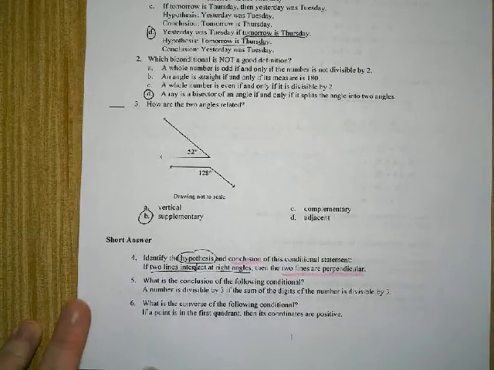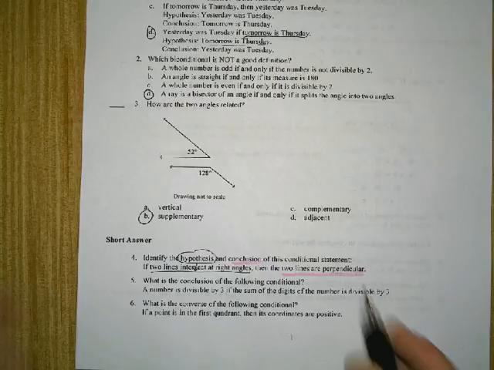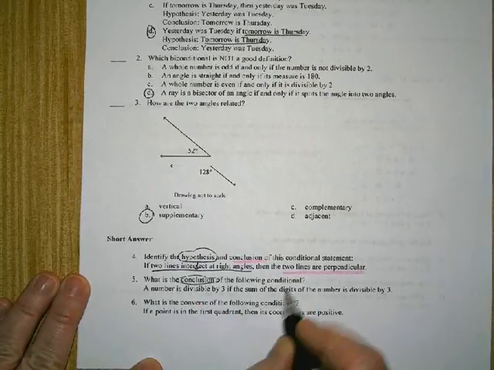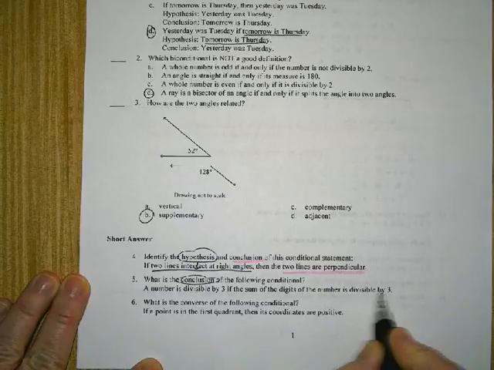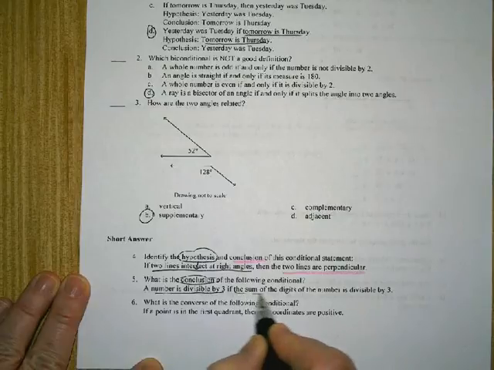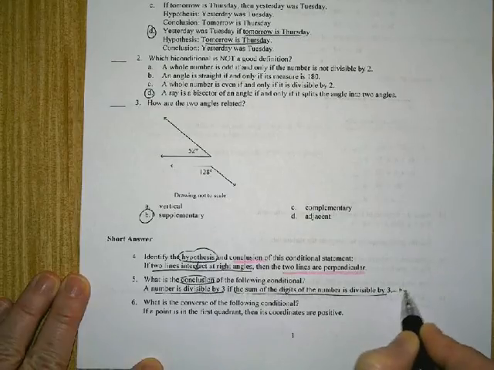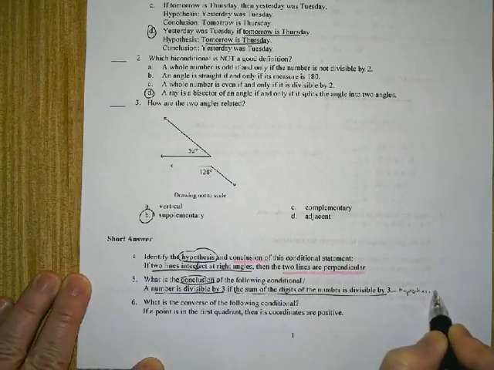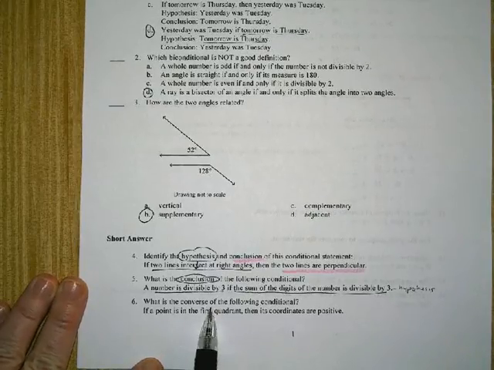Number 5. What is the conclusion of the following conditional? A number is divisible by 3 if the sum of the digits of the number is divisible by 3. The answer is the number is divisible by 3. Because if, that's your hypothesis right here, comes after if.